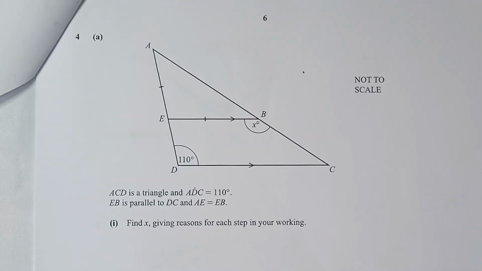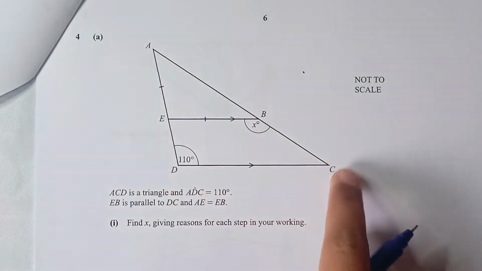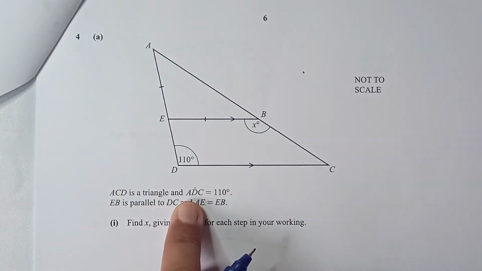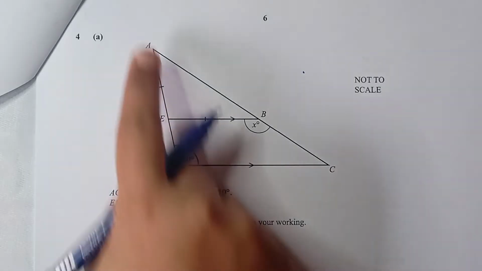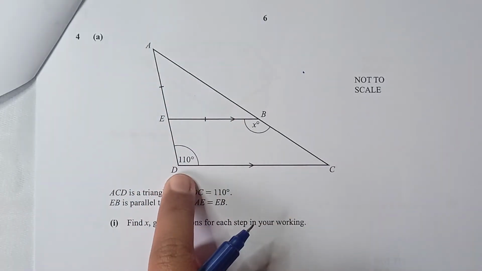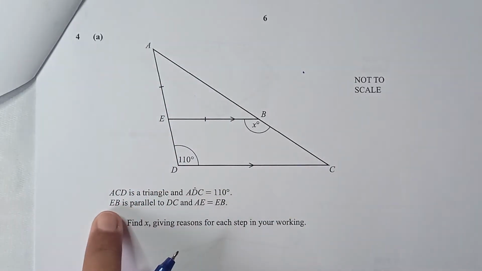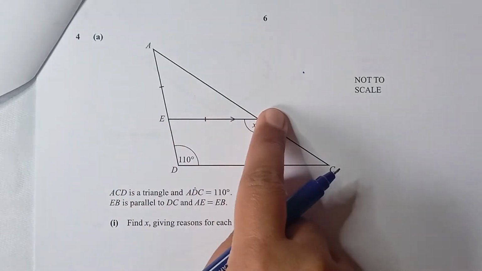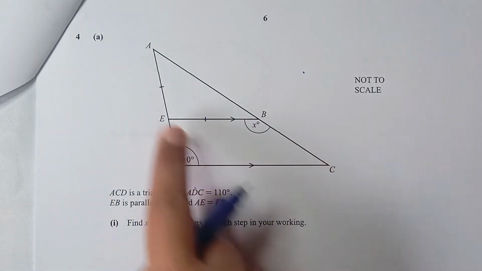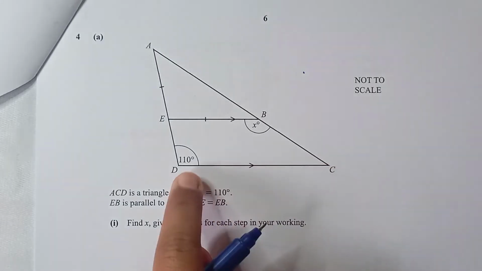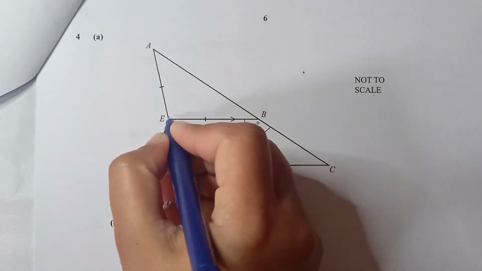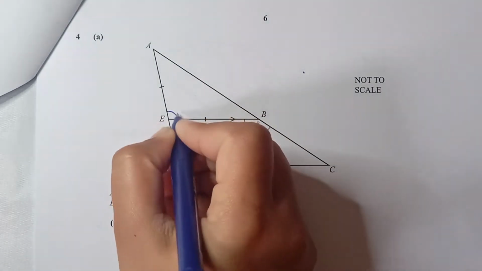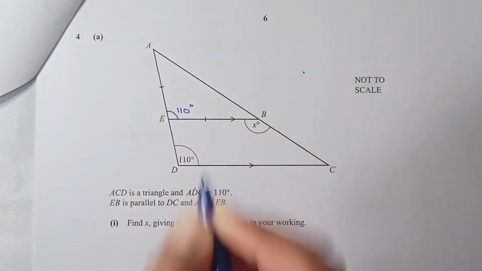Now we have question number 4. ACD is a triangle, and ADC, this angle is 110 degrees. This EB is parallel to DC. Okay, when the two lines are parallel, it means their corresponding angles must be equal. The angle D is 110, so angle E is also 110.